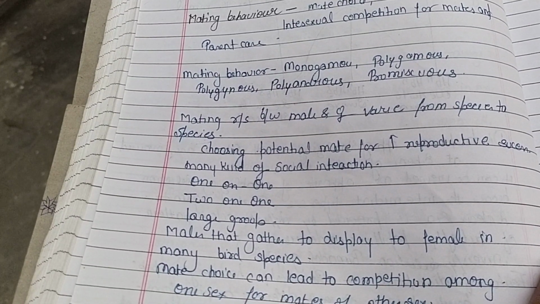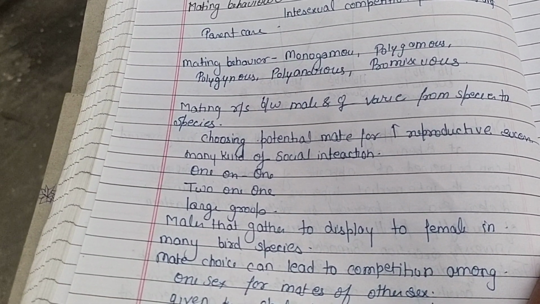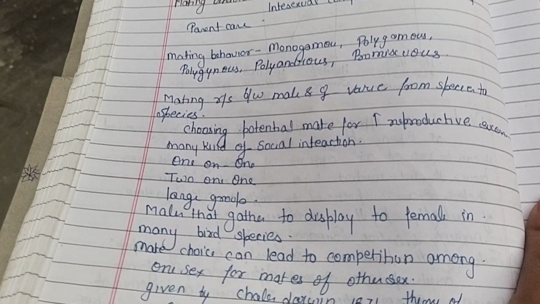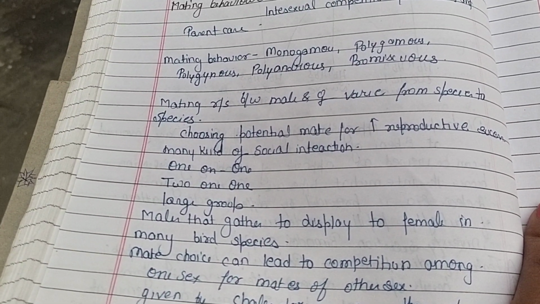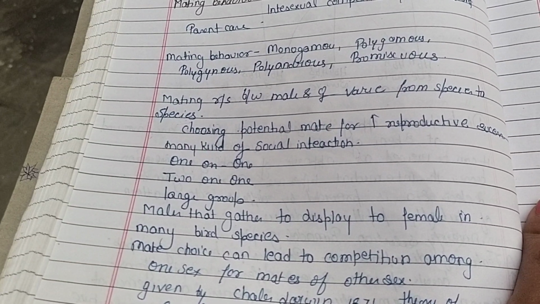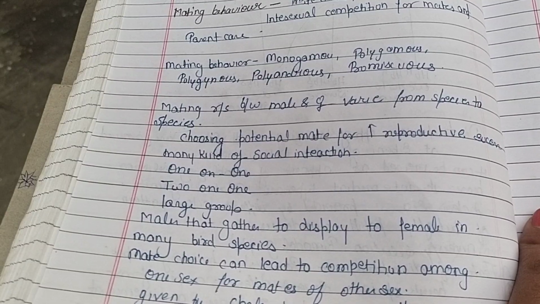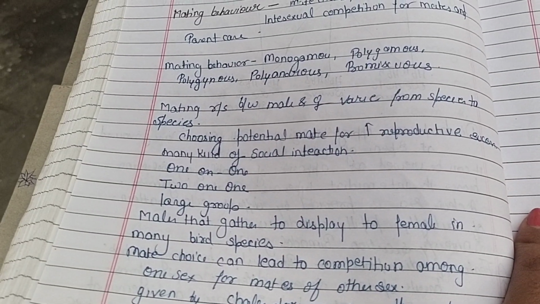Charles Darwin gave his theory of sexual selection in 1871. He clearly mentioned all these possible conditions in the relationships between opposite sexes.